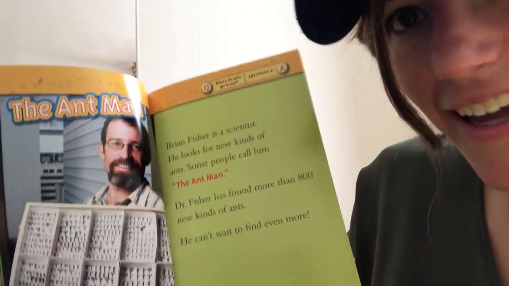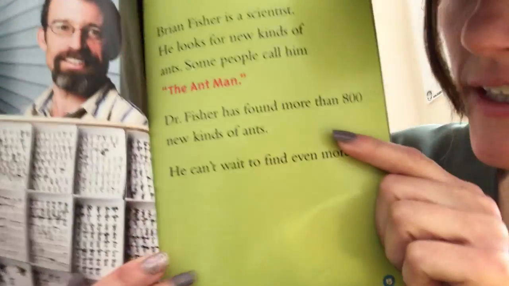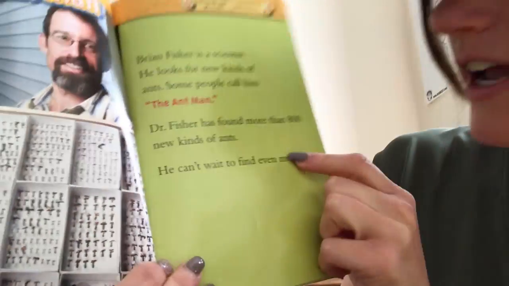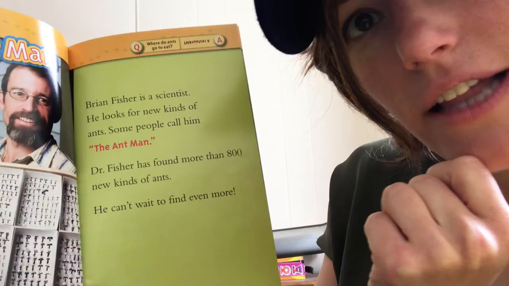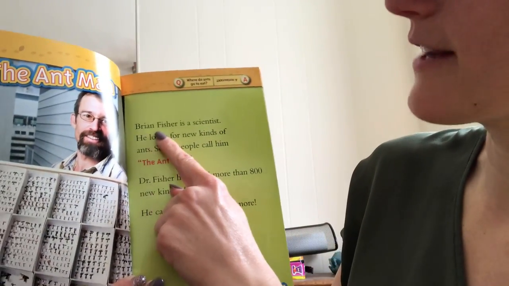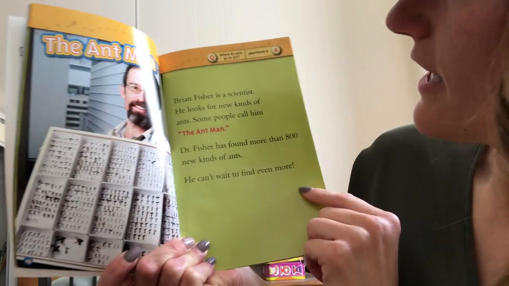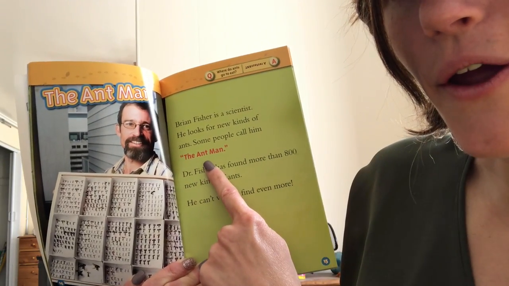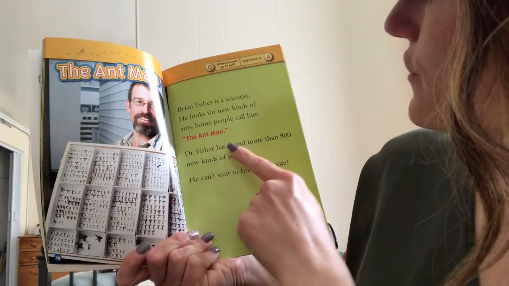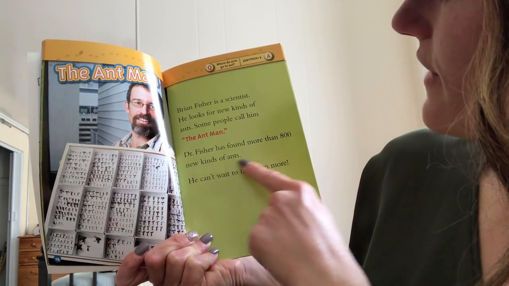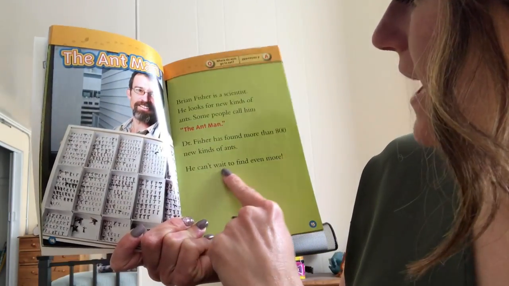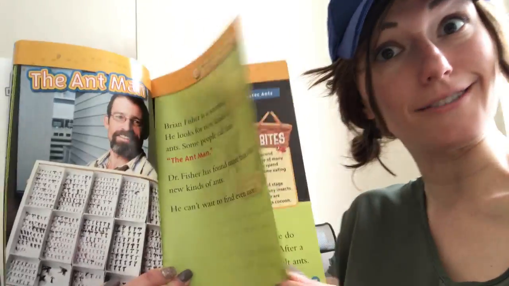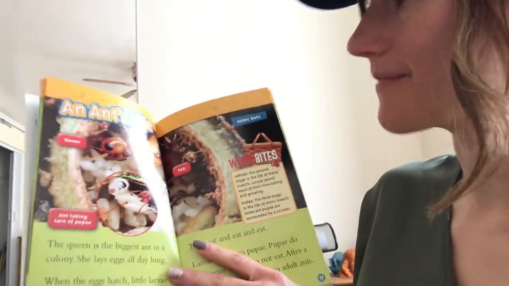The ant man. Look at him. He's got lots of little ants. So some people study bugs. They love to study bugs, and then they collect them when they find them that aren't alive anymore, and they put them in a little collection so they can study them. And this says Brian Fisher is a scientist. He looks for new kinds of ants. Some people call him the Ant Man. Dr. Fisher has found more than 800 new kinds of ants. That's so many ants. He can't wait to find even more. So he studies bugs. Did you know that's a job you could have one day? You could be a bug studier. It's pretty fun. There's a very special name for that.